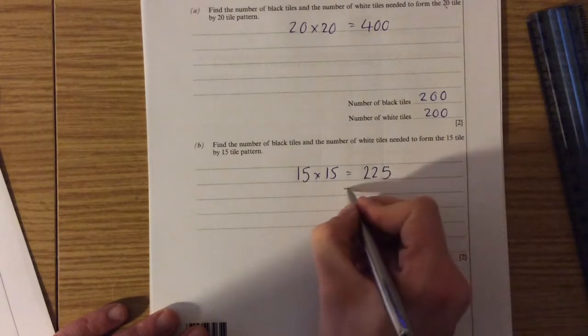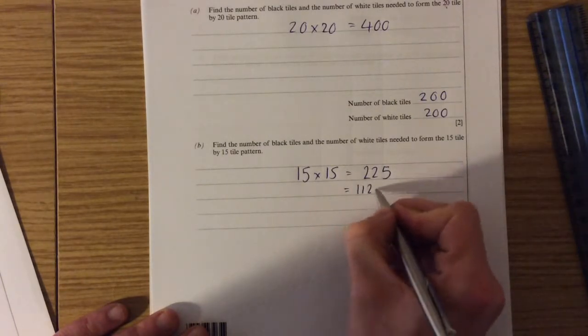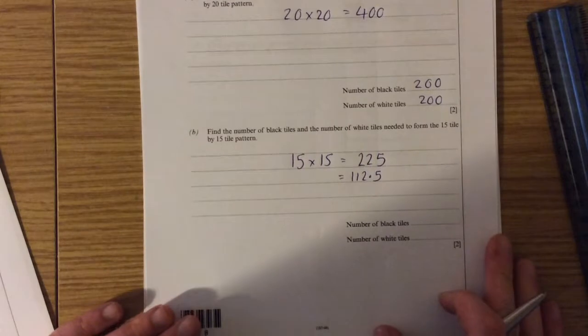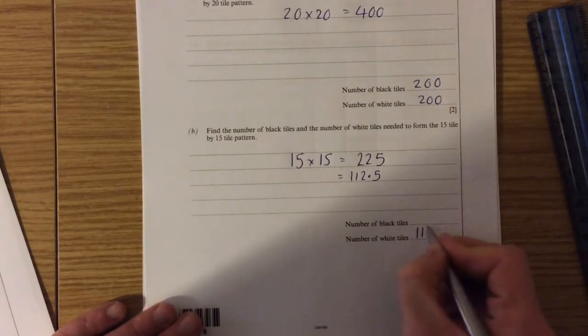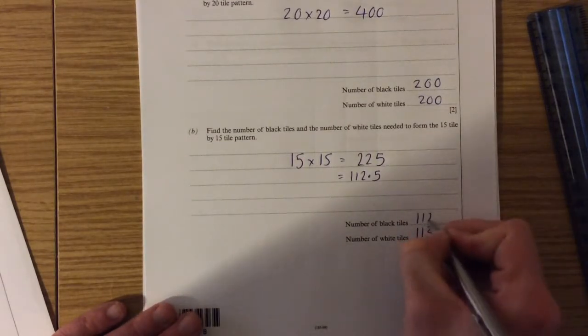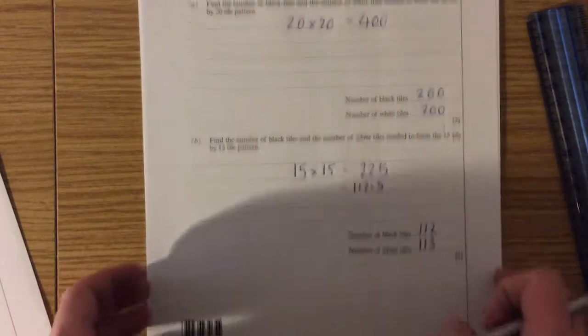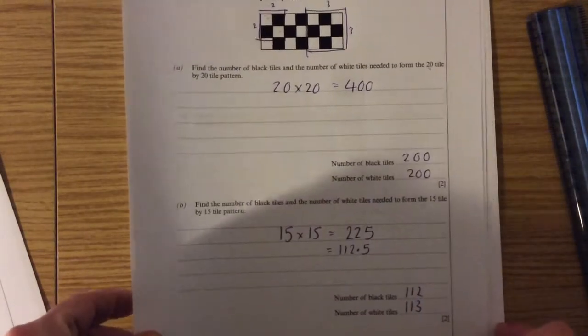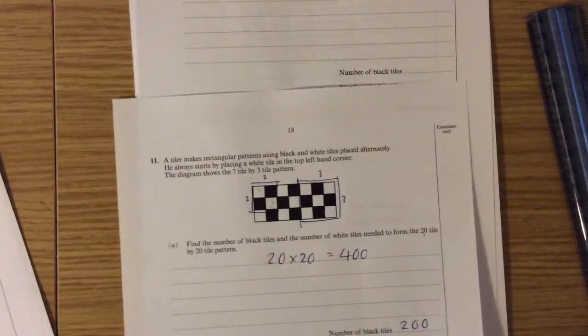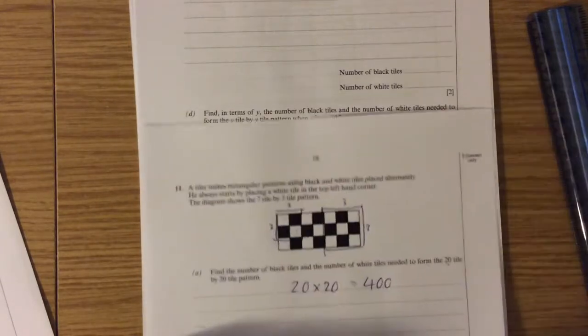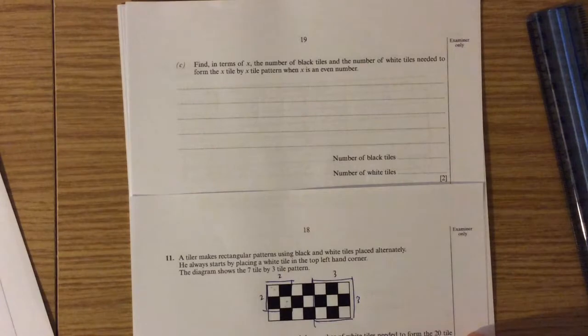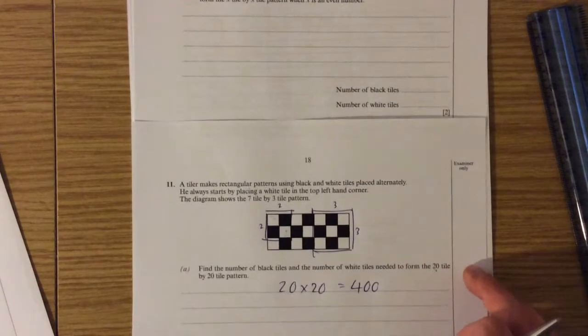If I half that number, I get 112.5. Now, to make sure there is one more white tile, I'm going to have 113 of the white and only 112 of the black. To do the nth term for these questions, I'm going to make reference to the questions beforehand. So if there is x tiles by x, where x is an even number, find the nth term.